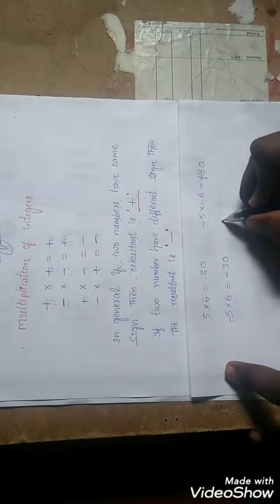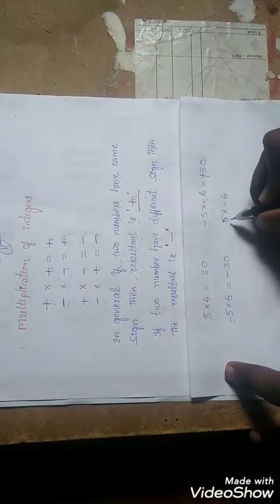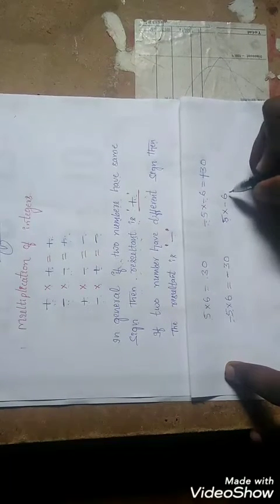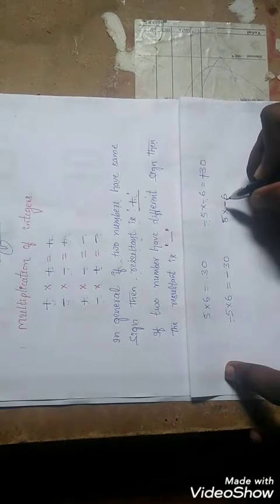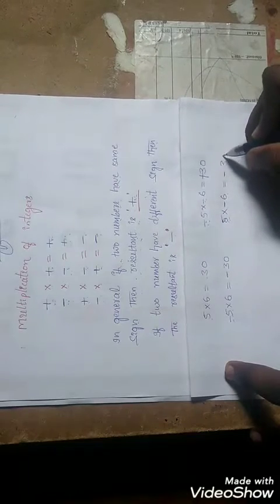Next, 5 into minus 6. Here 5 is positive and 6 is negative. They have different signs, therefore the result is minus. So 5 into 6 is 30, and the answer is minus 30.